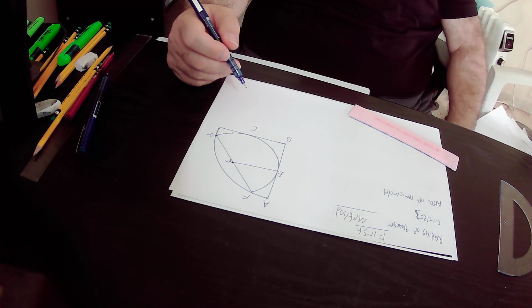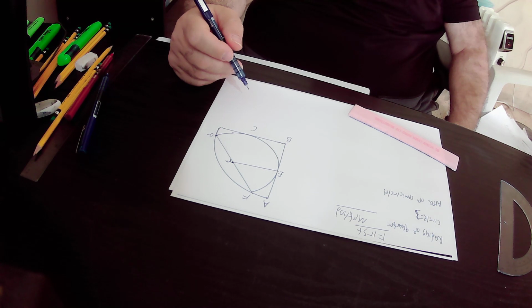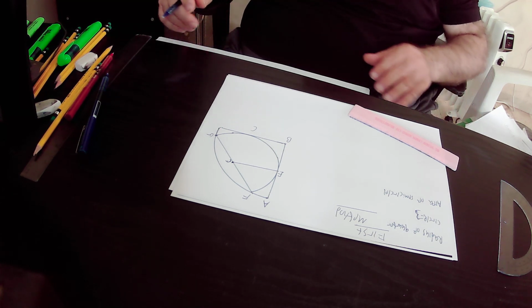Actually, we have a rule that a tangent to a circle is perpendicular to the radius drawn to its point of tangency.